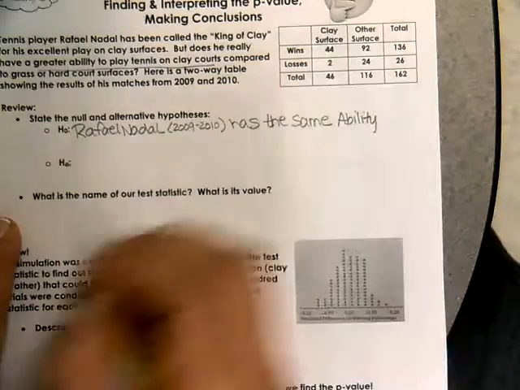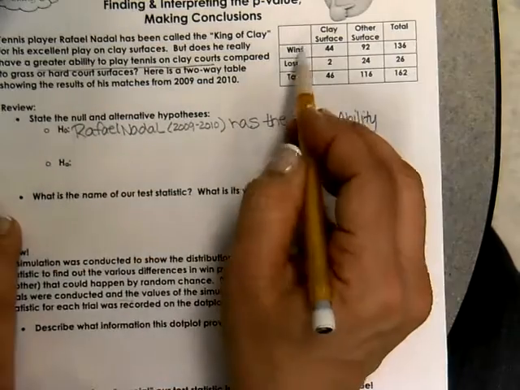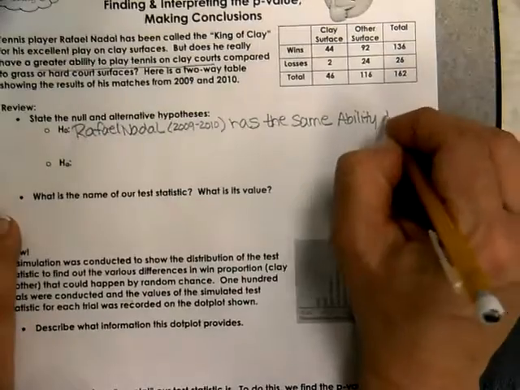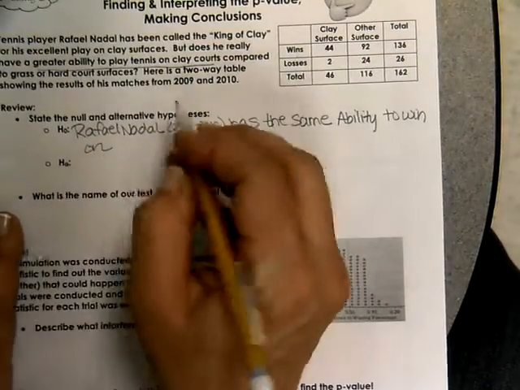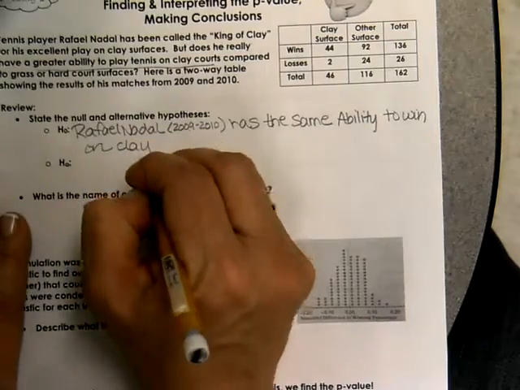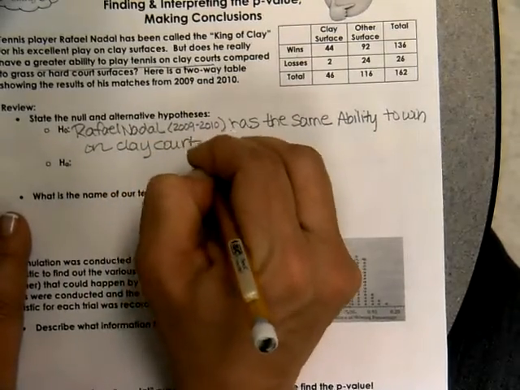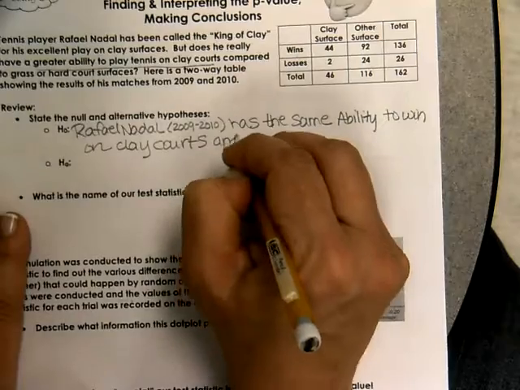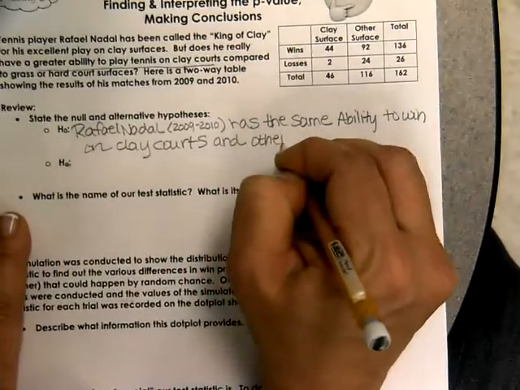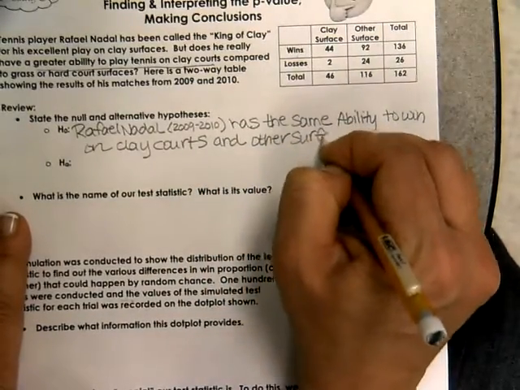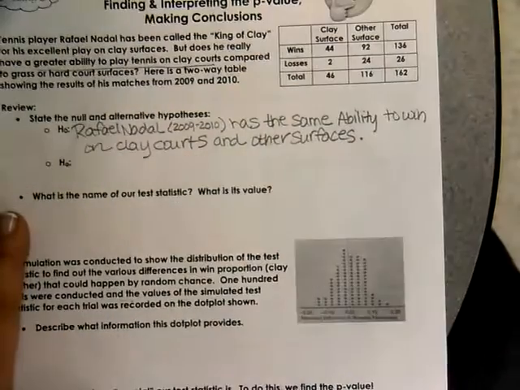We want to look at his ability to do what, and we're looking at his ability to win. And we talk about the two contexts. So on clay courts and other surfaces. If you said clay surfaces, of course, that's fine, okay?